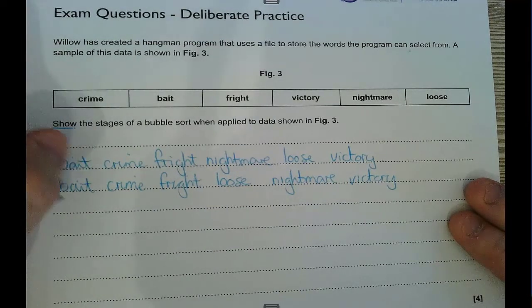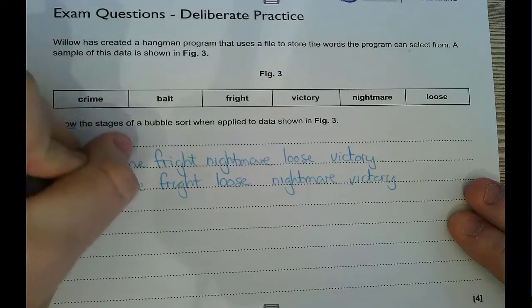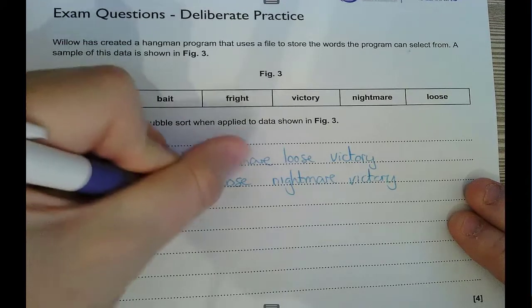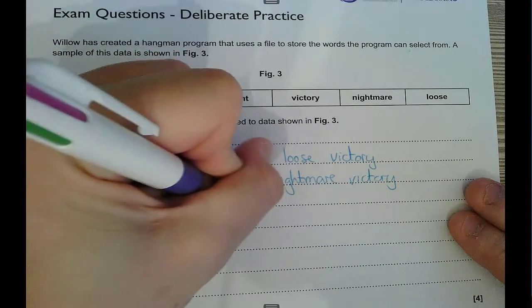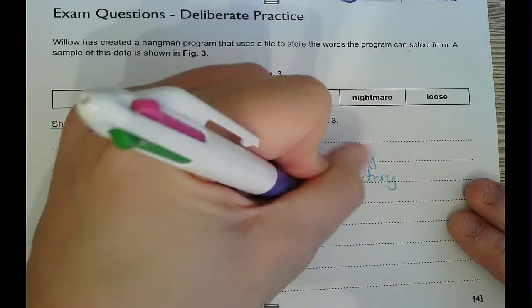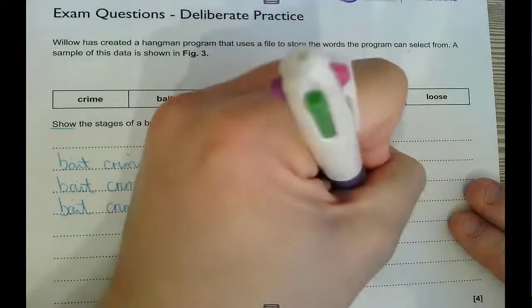Okay, so we just go again to make sure, because we did make a swap. So bait and crime's fine. Crime and fright, fine. Fright and loose, fine. Loose and nightmare, fine. And nightmare and victory.